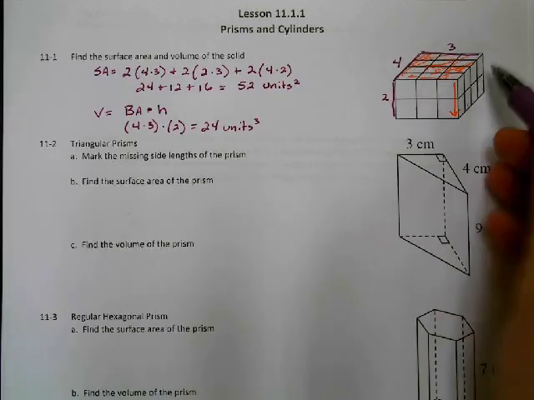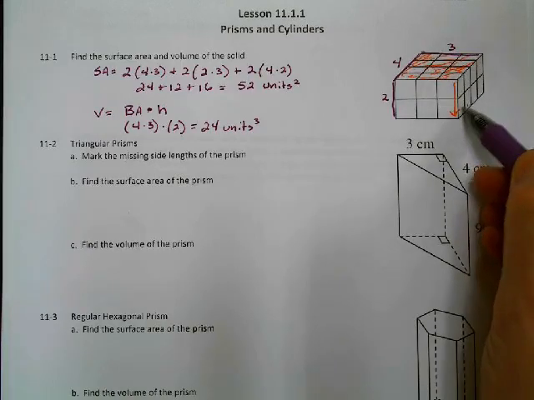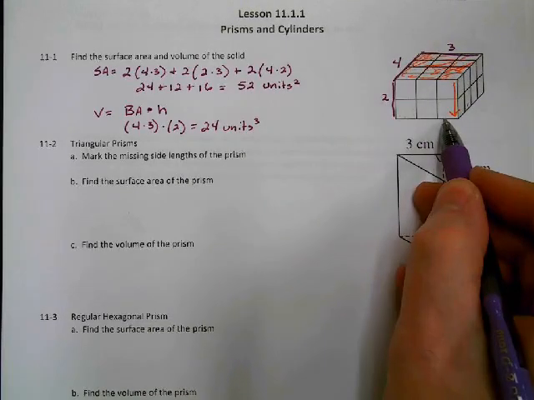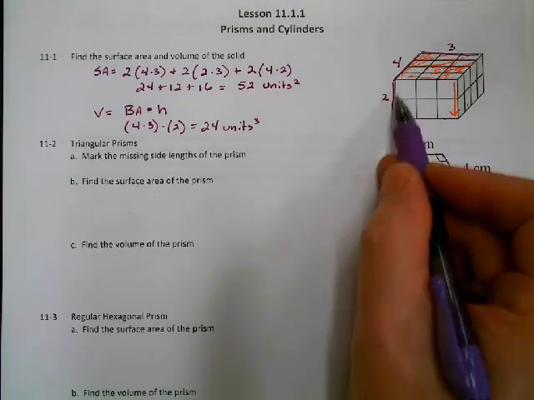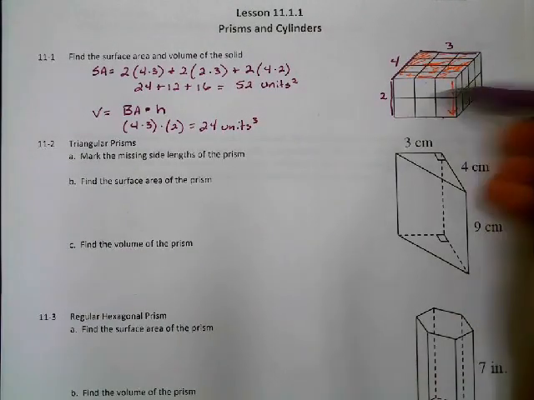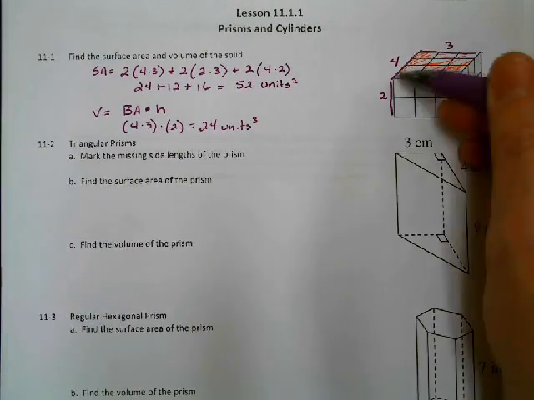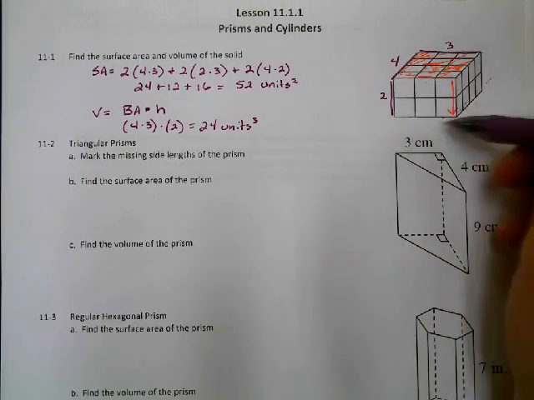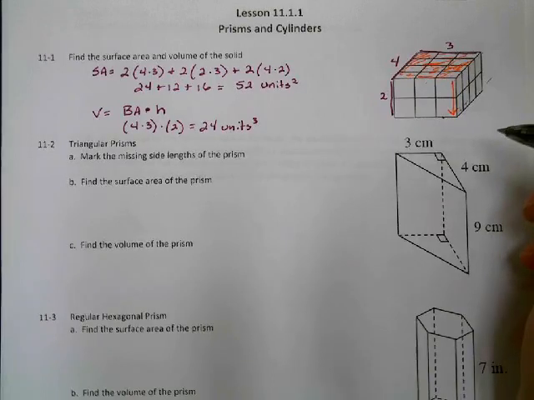On the previous problem, I could have said that this side over here was my base because it's connected by these parallel lines to the bottom part, which would be on the back here. I could have said the front is my base because parallel lines connect it to the back. So we could have done anything as the base. Base does not mean top and bottom.